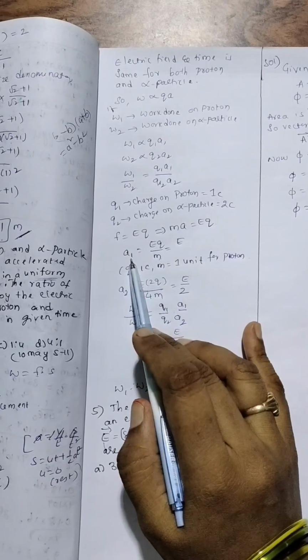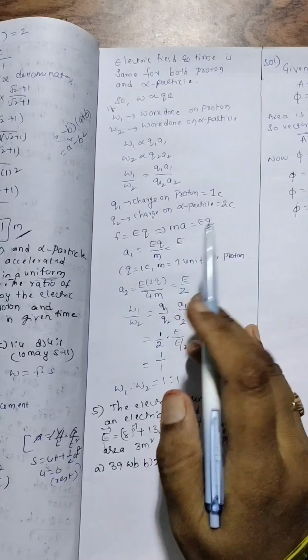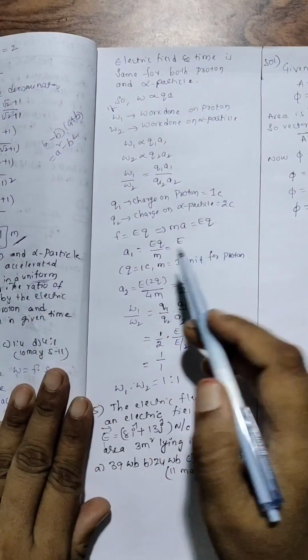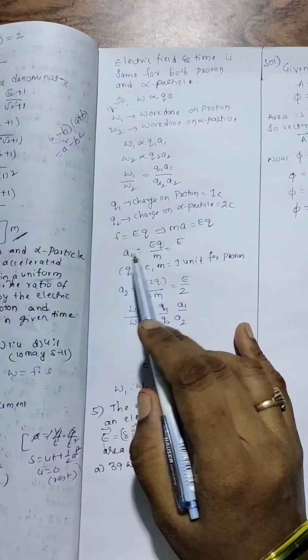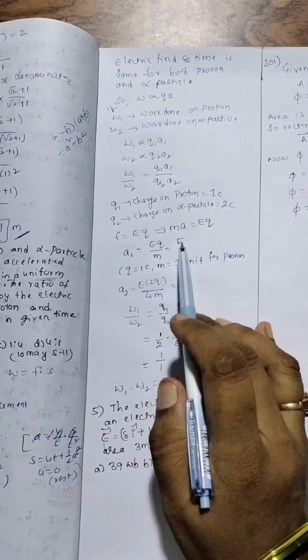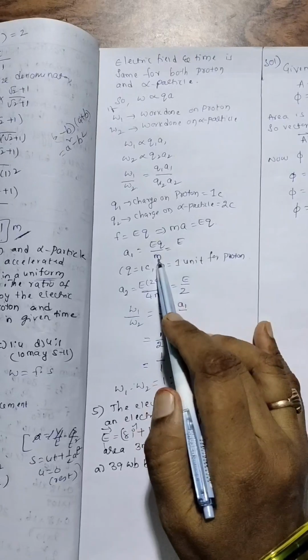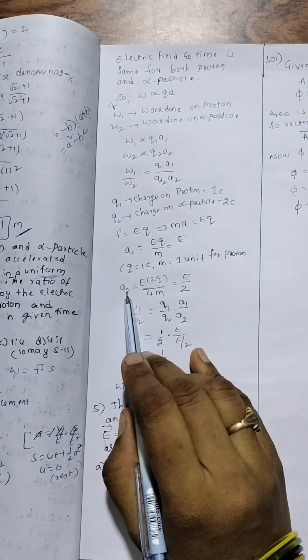So let us write A1. A1 is the acceleration of a proton in an electric field. So EQ by M. So Q is equal to 1, M is equal to 1, we will get E. Similarly, let us find out for the alpha particle, A2.